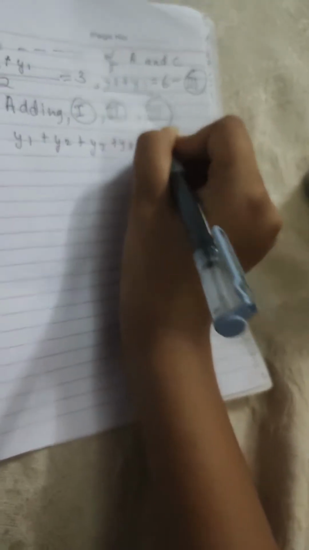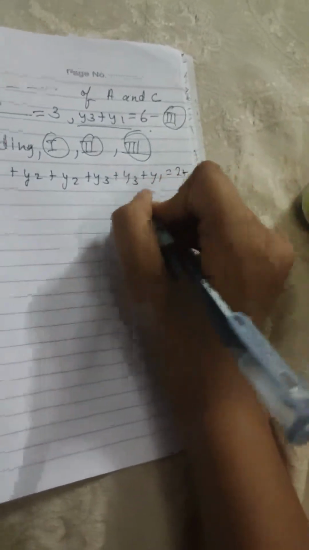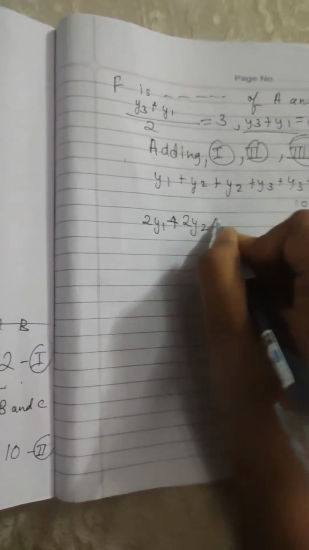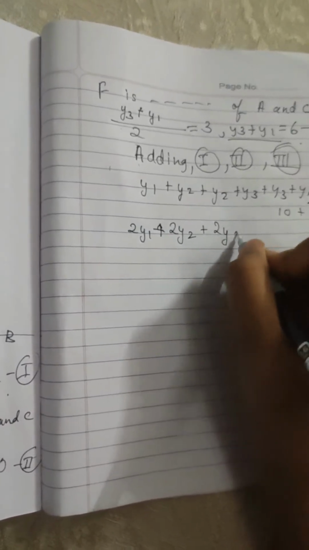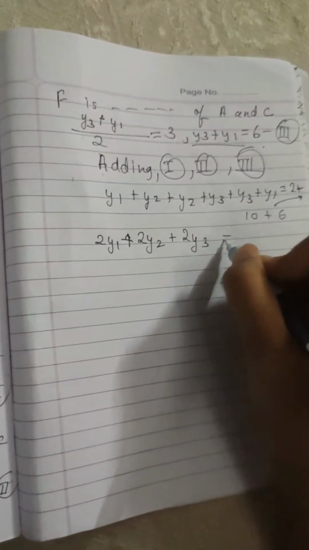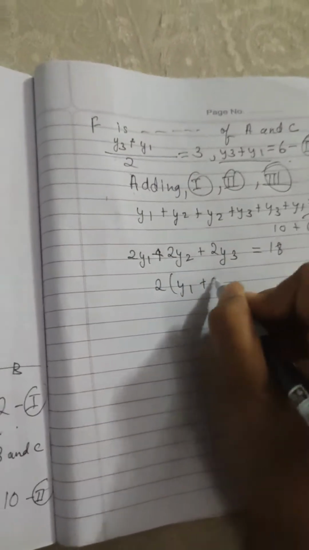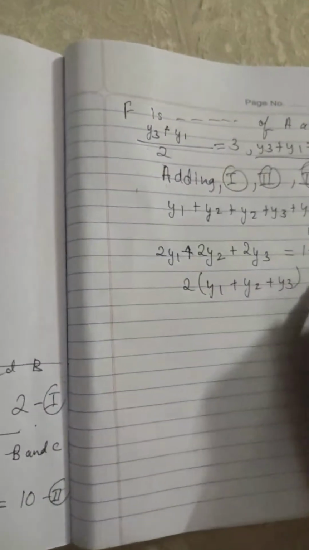Okay, so now we will add, which is y1 plus y2 plus y2 plus y3 plus y3 plus y1 is equal to 2 plus 10 plus 6. I didn't have space, that's why I wrote here. Now 2y1 plus 2y2 plus 2y3 is equal to 18. Now 2 will be common. y1 plus y2 plus y3 is equal to 18.